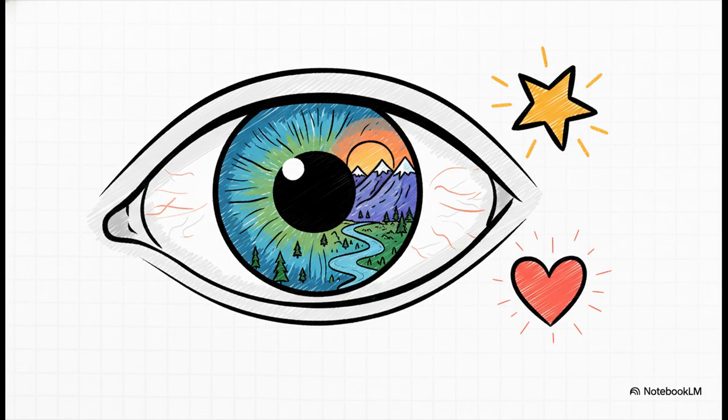And finally, number six, the big one. The main goal is to make the reader see or feel what you are describing. It's all about creating that picture in their head. If you can do that, you're well on your way to becoming a fantastic descriptive writer.